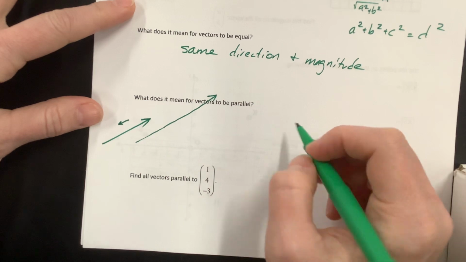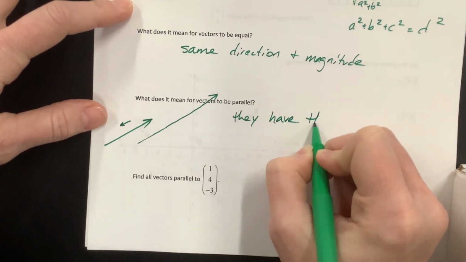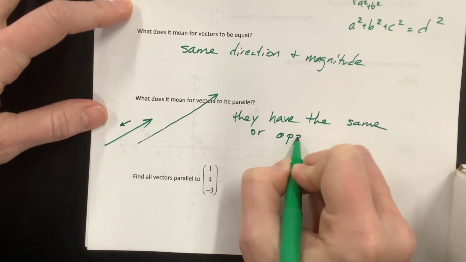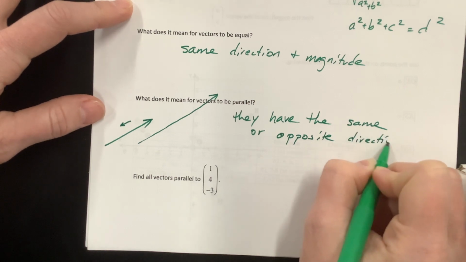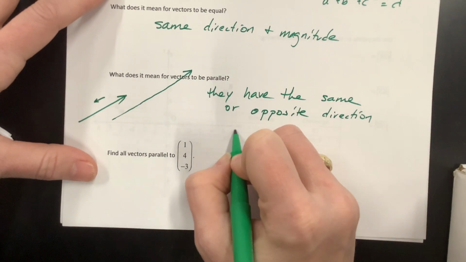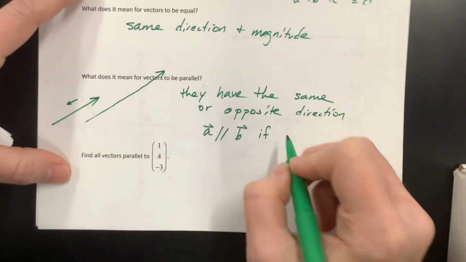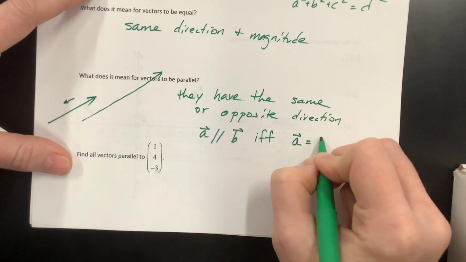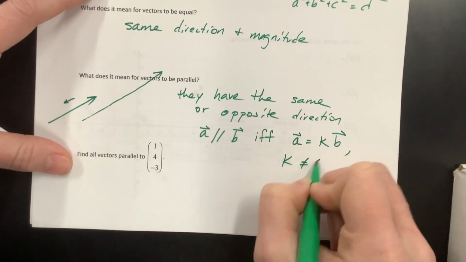So what does it mean for vectors to be parallel? They have the same or opposite direction. And so what we'll say is that vector A is parallel to vector B if, maybe even if and only if, A is equal to some scalar k times B, as long as k is not 0.